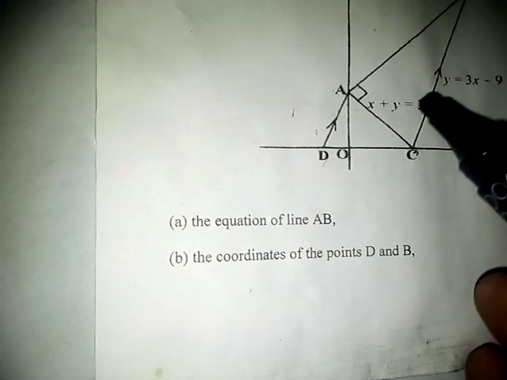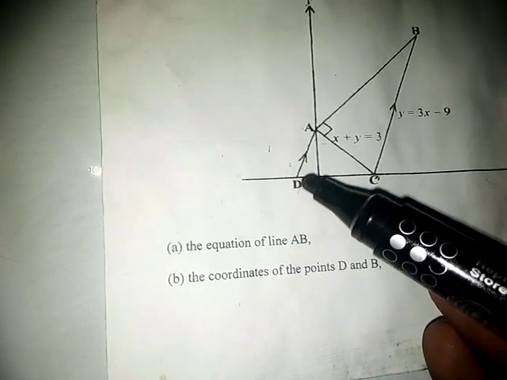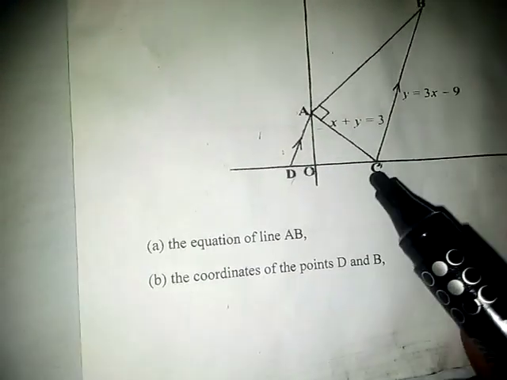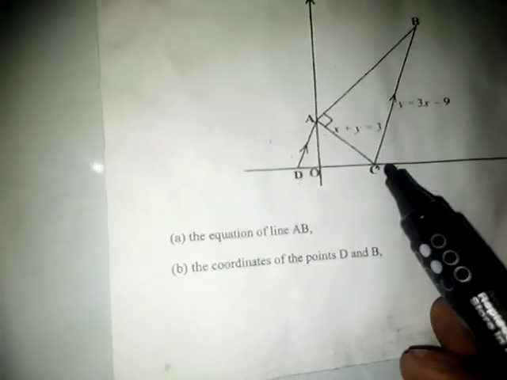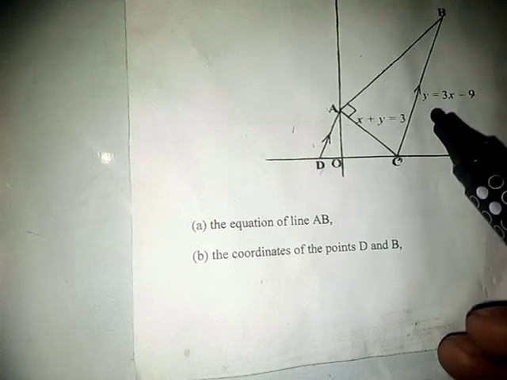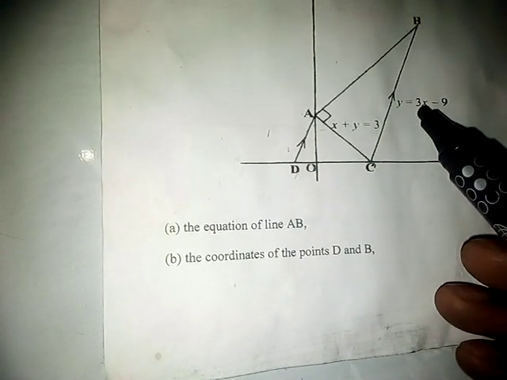We don't know. So what we're going to do is use the concept of parallel lines. We see that line CB is parallel to line DA. Remember, parallel lines have equal gradients. So in the case of line CB, its gradient is 3, and the same will be true of line DA. Line DA's gradient will also be equal to 3.